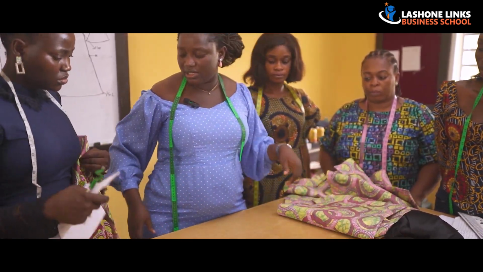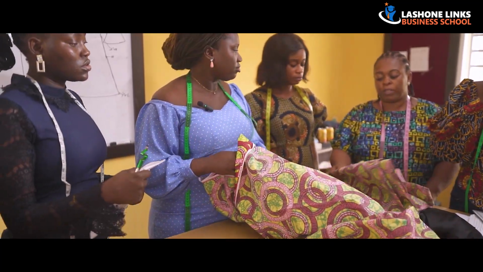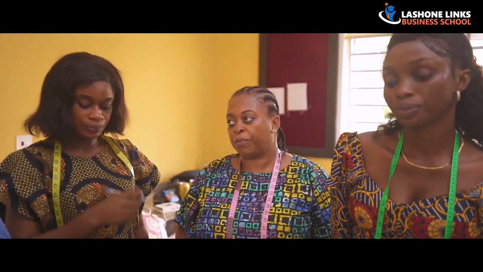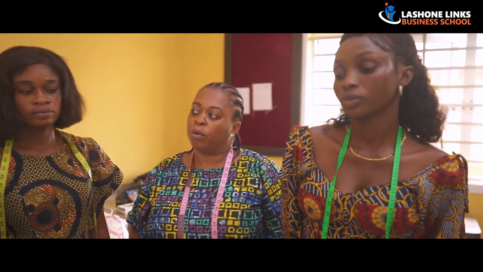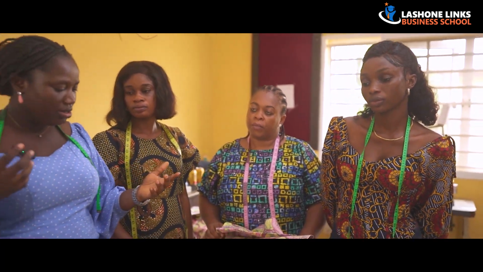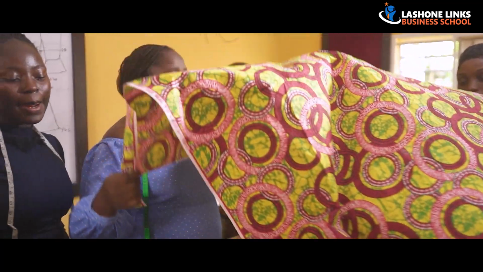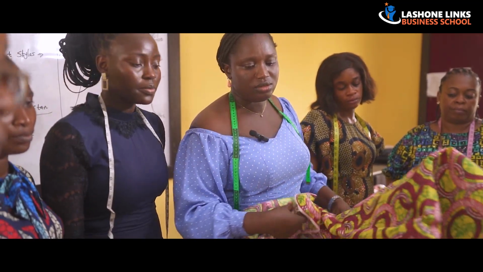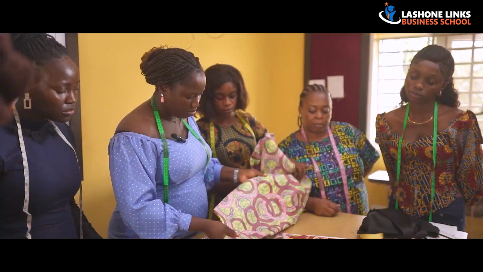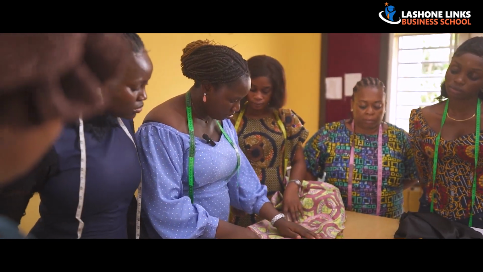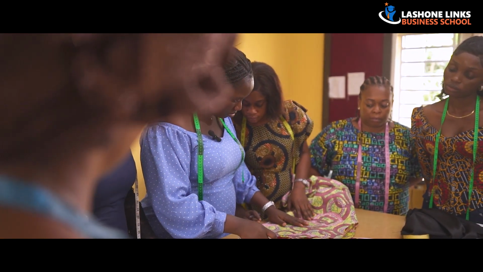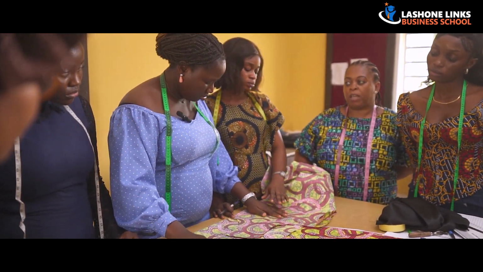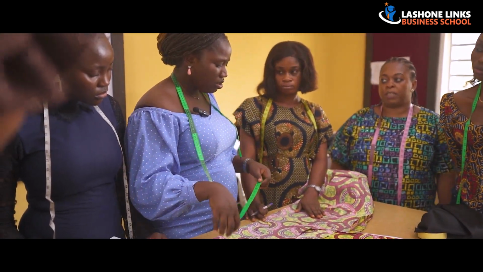So we are cutting the facing. But must we always use facing, or can we use something like bias? Yes, you can use bias, if we don't want to use facing. But facing makes it neater, because by the time you use bias, the sewing will be showing. Facing makes it neater outside. Does the facing require any particular measurement? No particular measurement, you just place it.